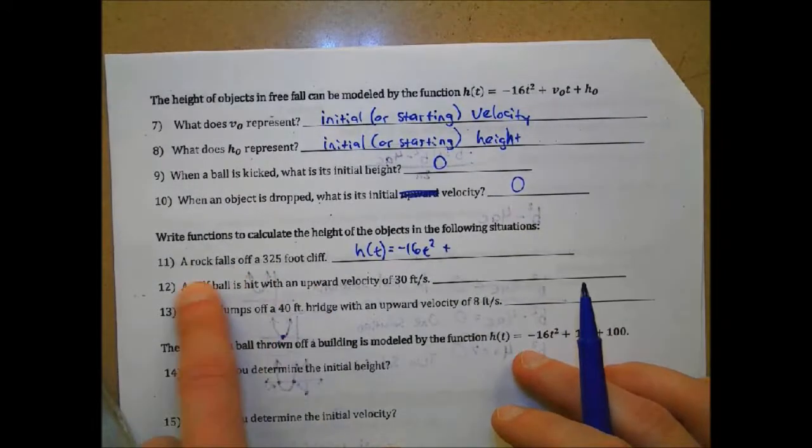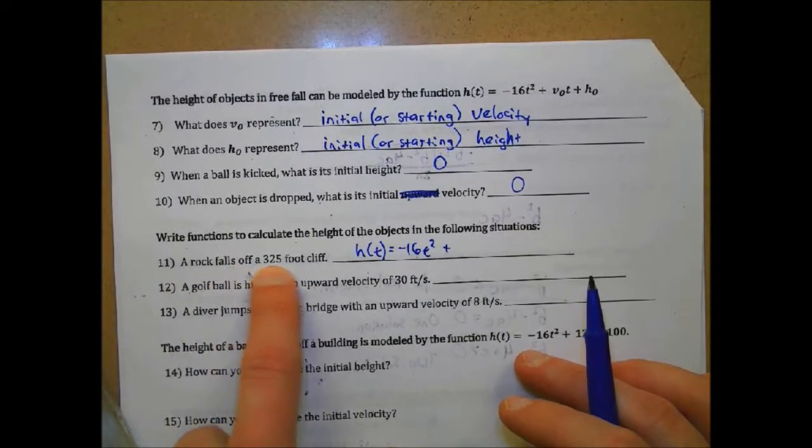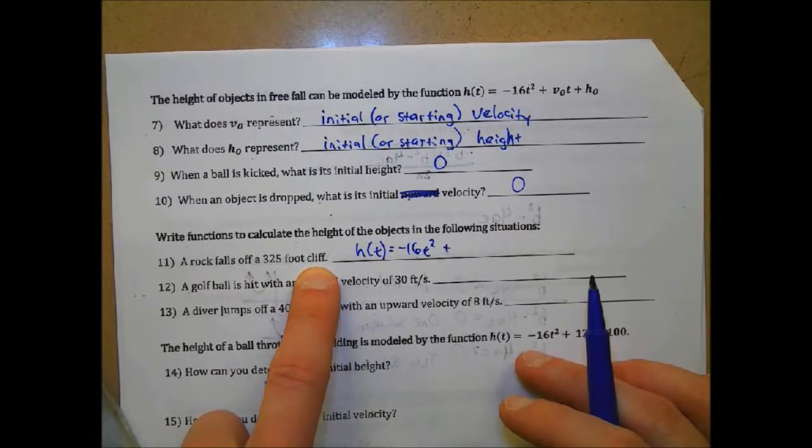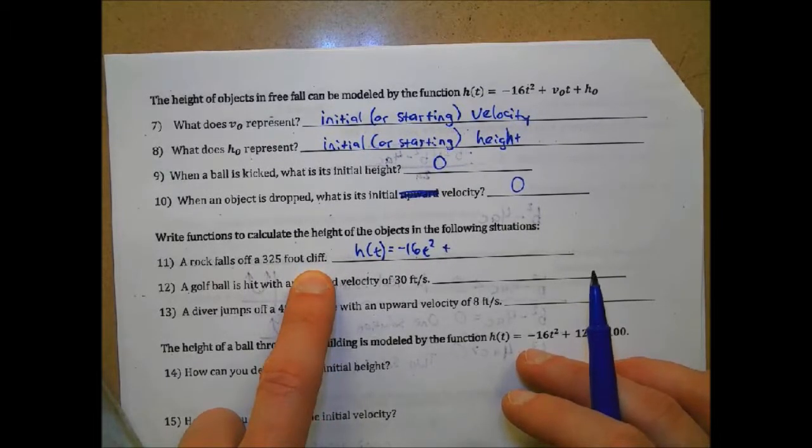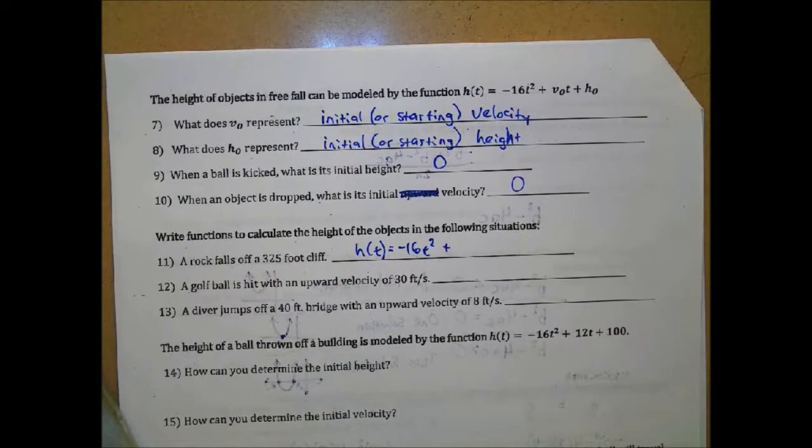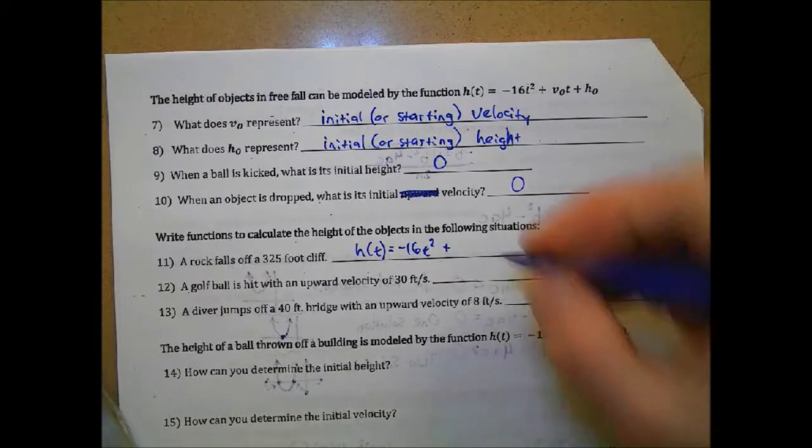A rock falls off a 325-foot cliff. What will be the initial velocity here? If it's just falling, it's like dropping the rock. Falling and dropping, it's pretty much the same thing. So what would be the initial velocity? Anna? It's going to be 0. So it's plus 0t.